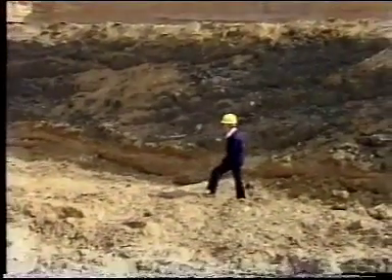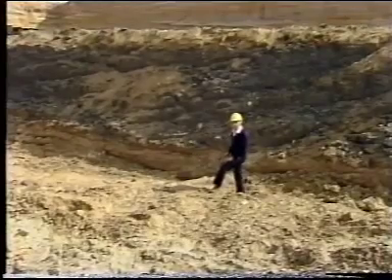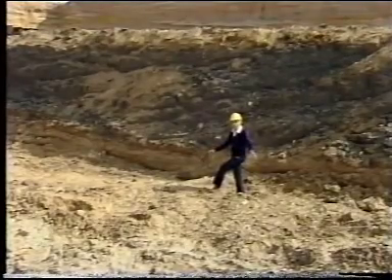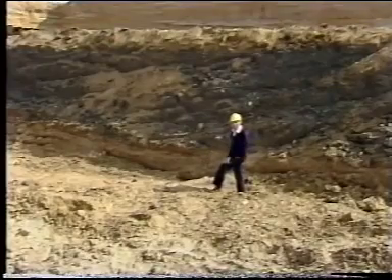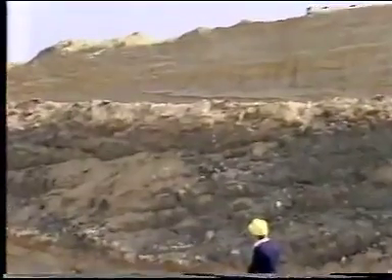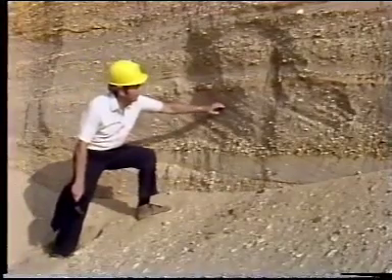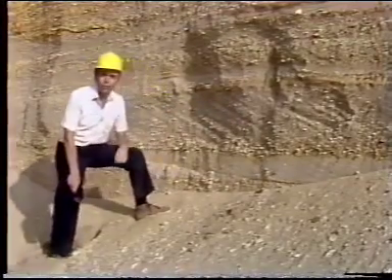Now, the till is sandwiched between sands and gravels, so its glacial origin must imply something about the origin of these sands and gravels. Well, the upper ones are better exposed, so let's go and look at them. Well, look at this marvellous cross-bedding. Now, the inclination of this cross-bedding is, of course, giving us the current direction.